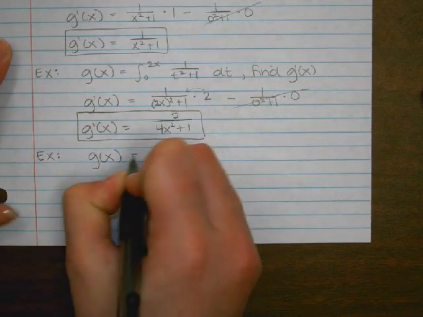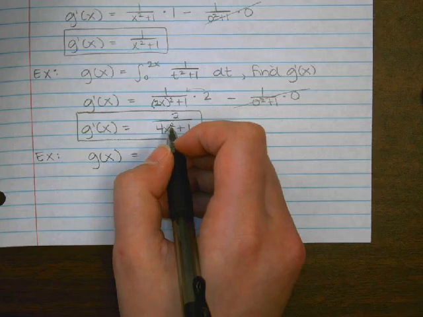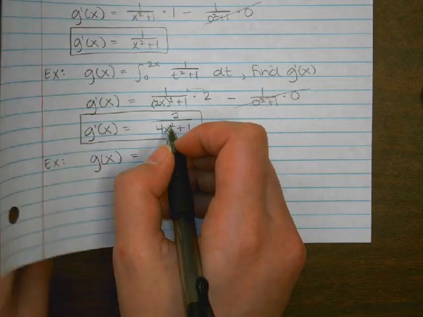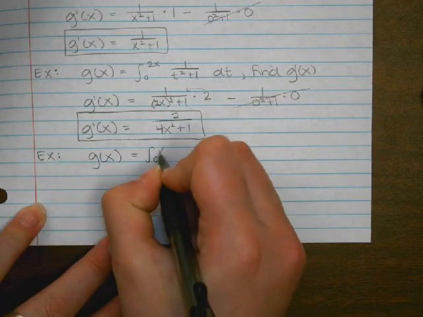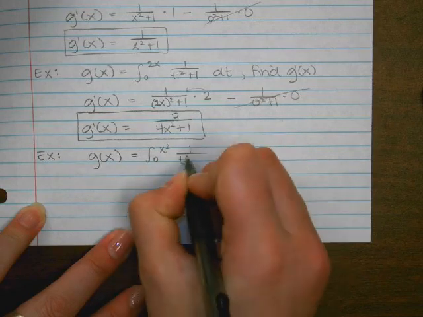So this one, we have g of x is from 0 to x squared for the same function.